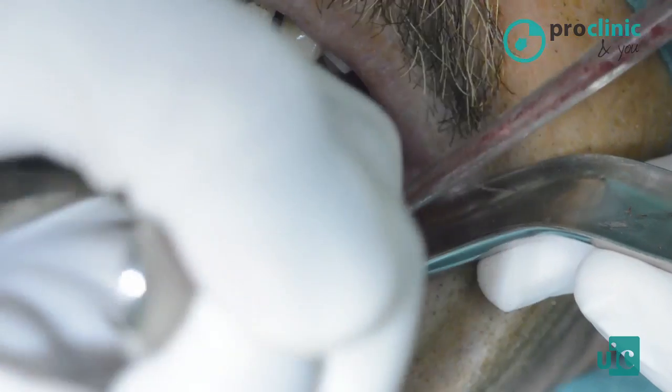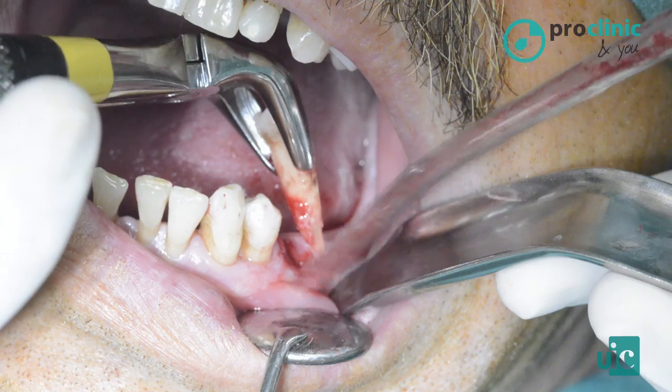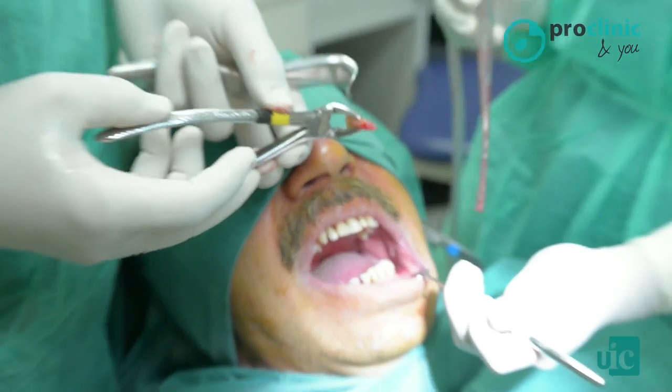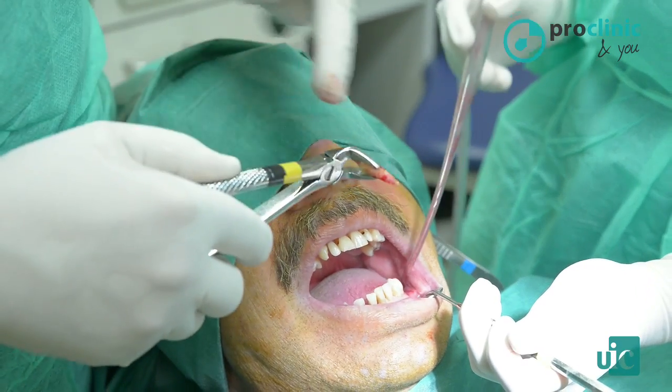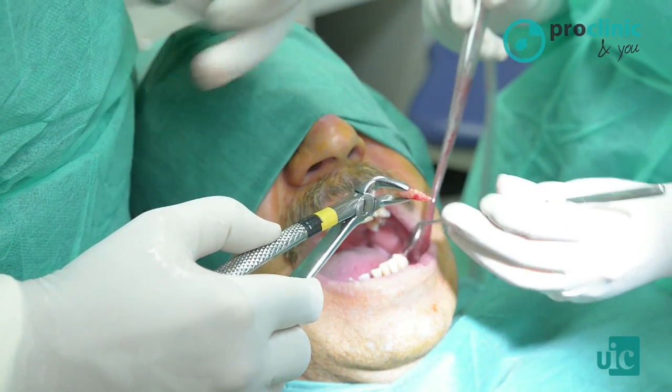Little by little, the tooth comes out of the alveolus. If you pay attention, you can see how the forceps catch almost 50% of the root surface.